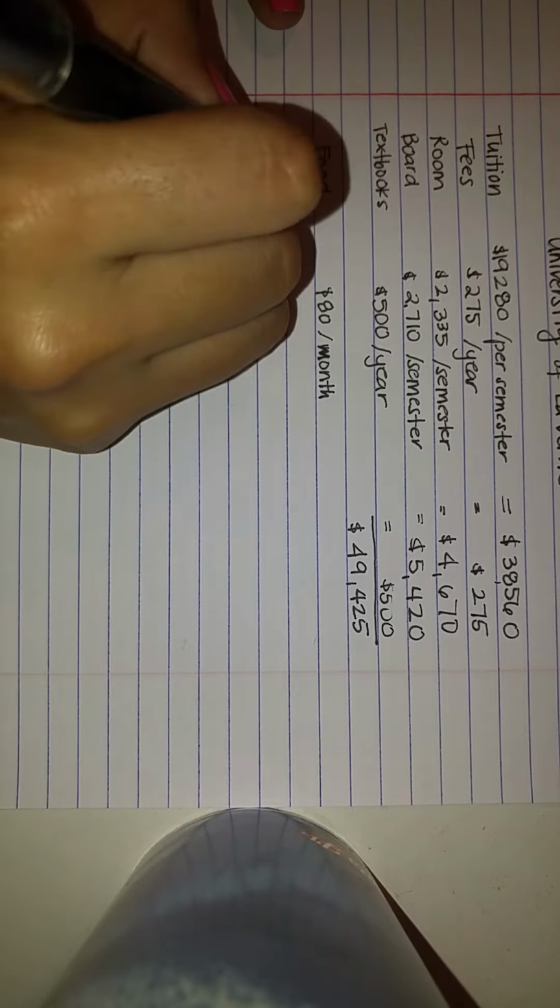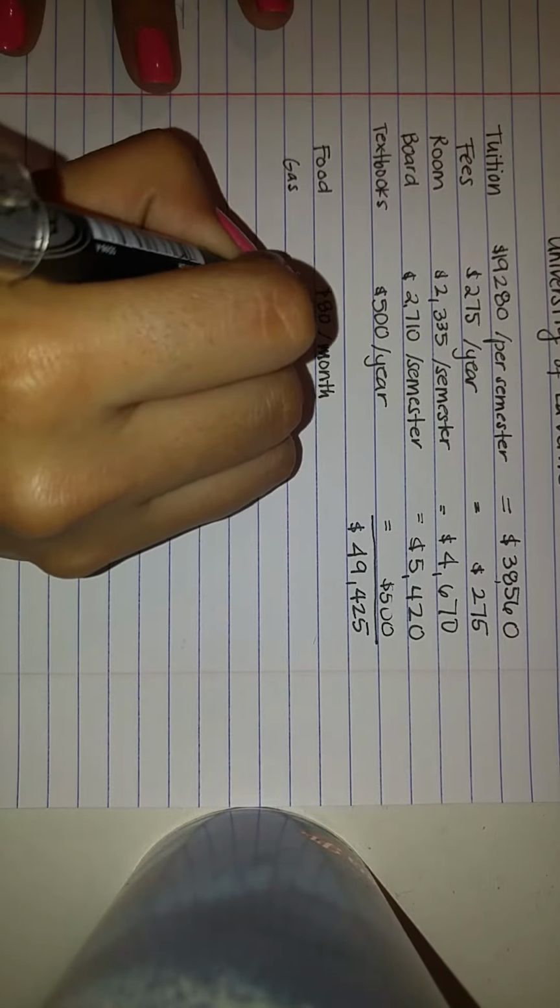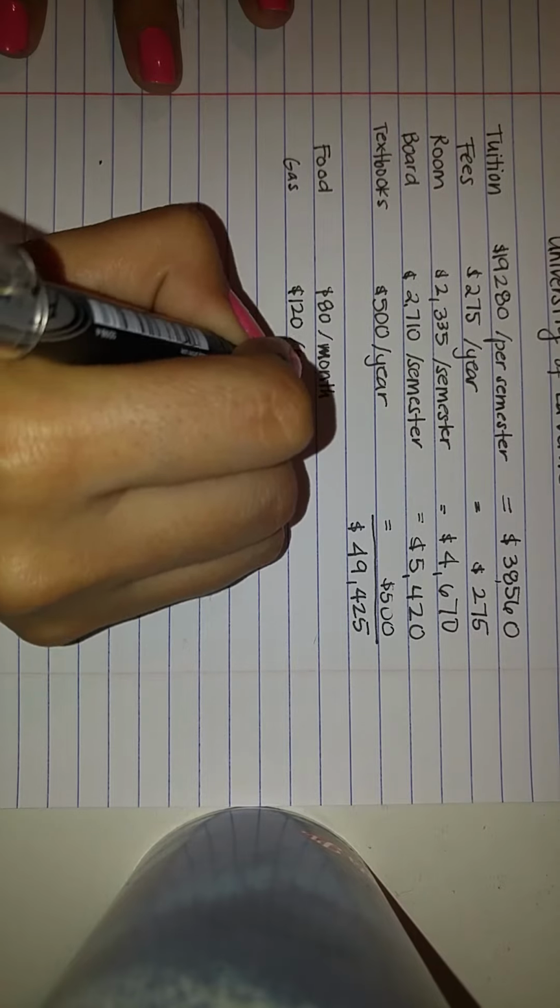Okay. Now the other major expense is gas. I personally spend around $30 a week on gas, which would be around $120 a month.